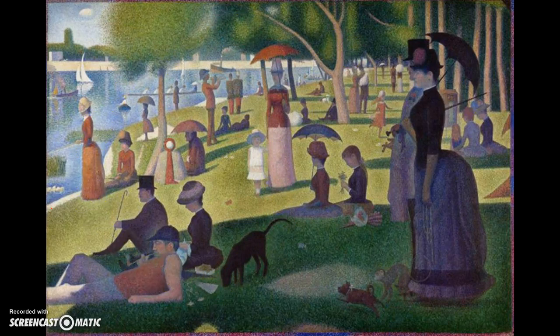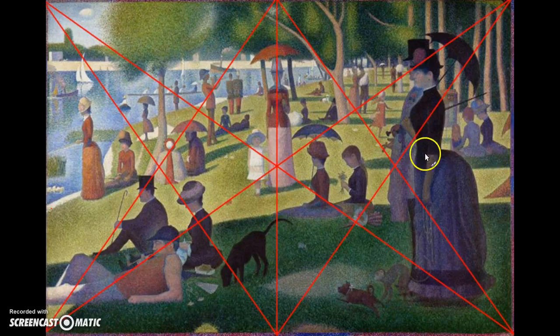So I'm going to start off by showing you the main diagonals. Basically these are classic composition lines of how to divide any rectangle, and these are essential for finding your main proportions and main points of interest, such as these keystone intersections right here, the center.